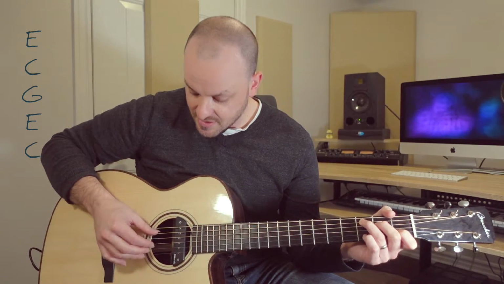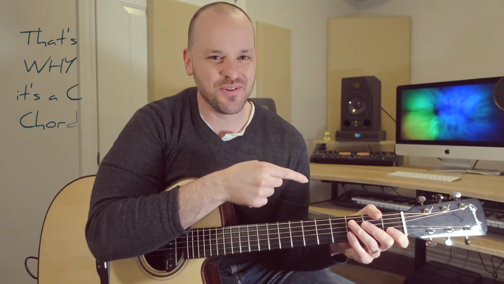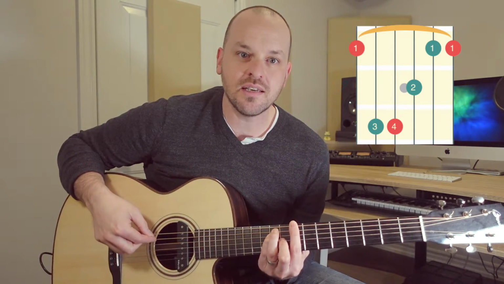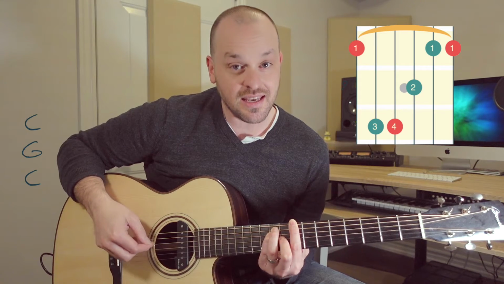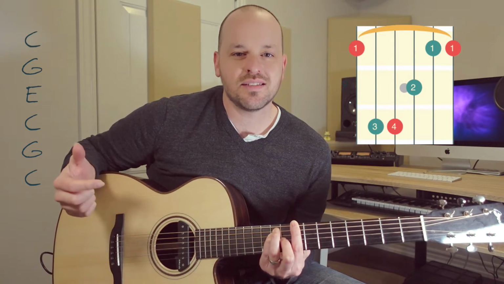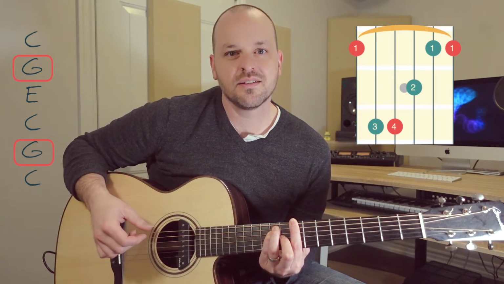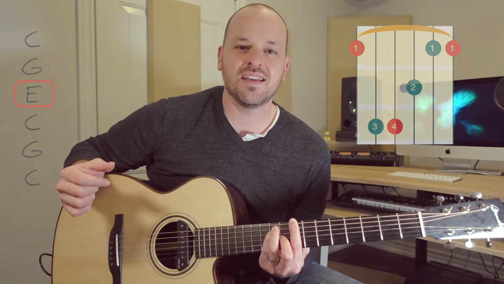Right, so I have, let's check it out, 2 C's, 2 E's, 1 G, right? Just a combination of C, E, and G. So this is absolutely a C chord, and that's why it's a C chord. Another one you're probably familiar with might be this, a typical power chord shape. Let's check it out. C, G, C, E, G, C. 3 C's, 2 G's, 1 E.